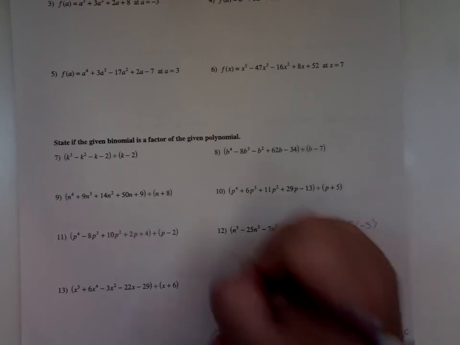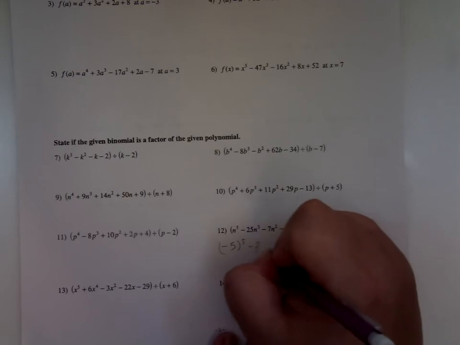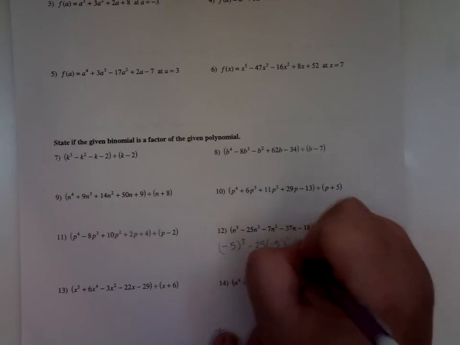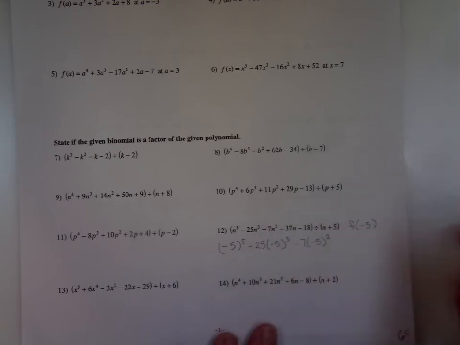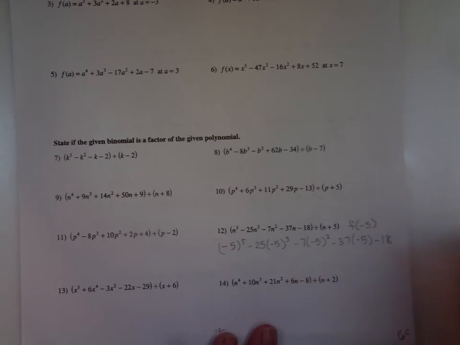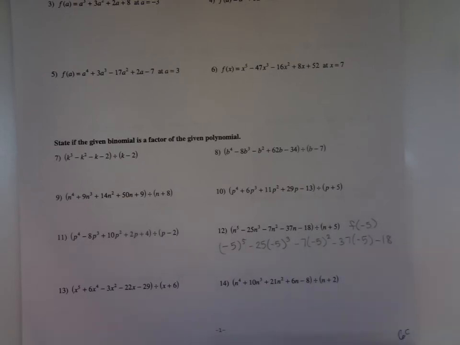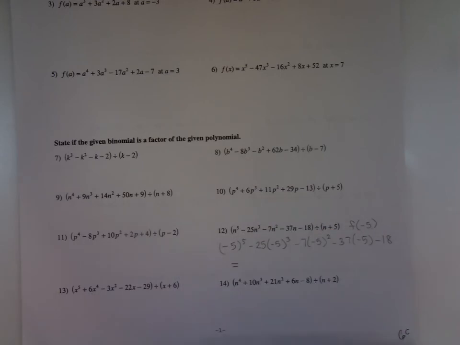So that's going to be negative 5 to the fifth minus 25 times negative 5 to the third minus 7 times negative 5 squared minus 37 times negative 5 minus 18. This is somewhat atrocious, and I will be using a calculator. I advise you to take a minute and do the same.